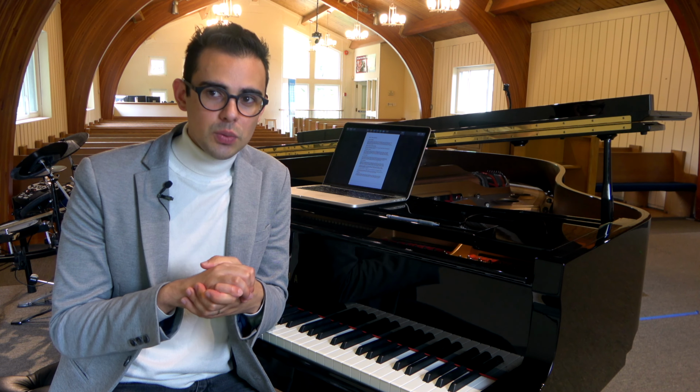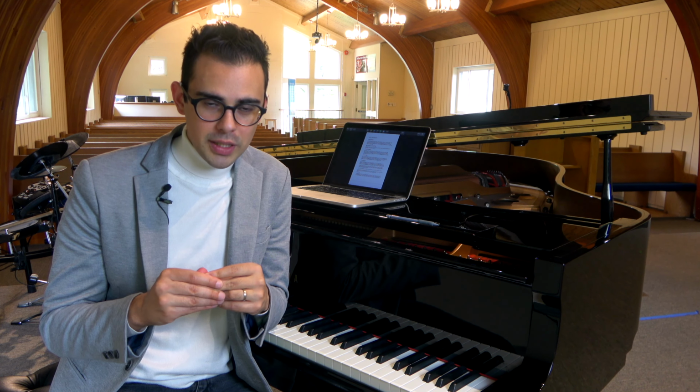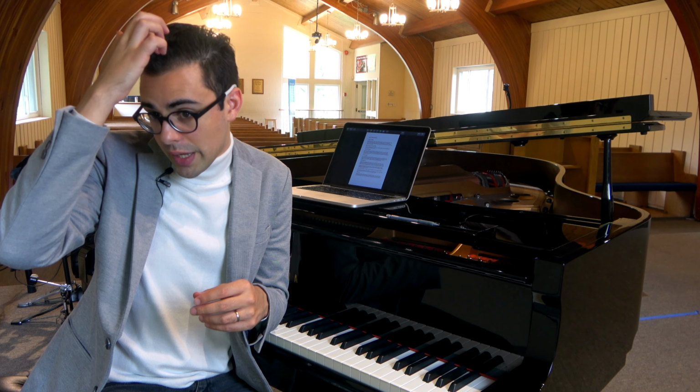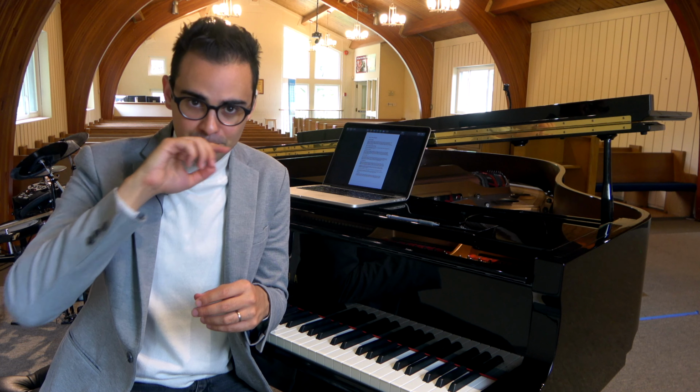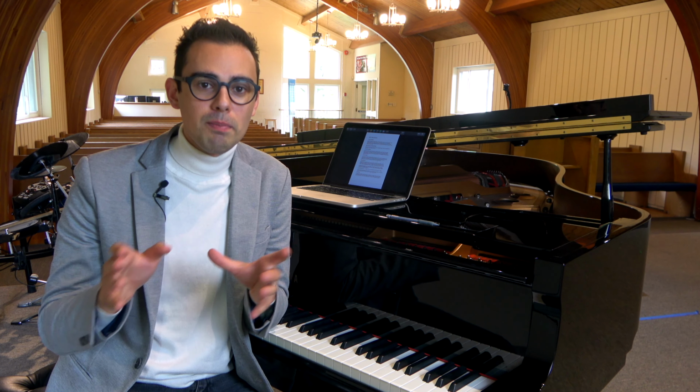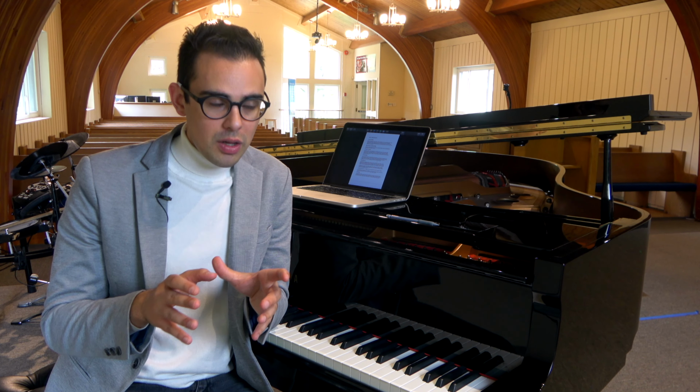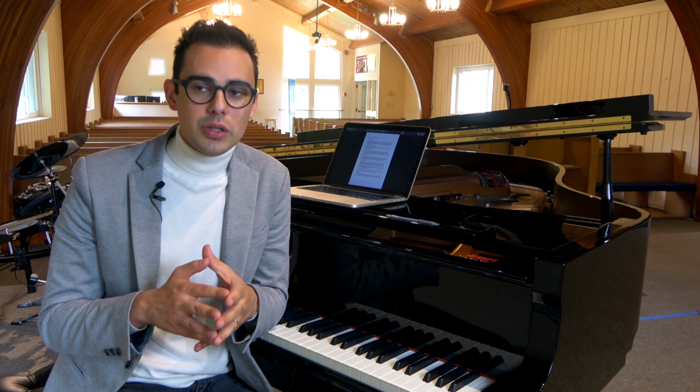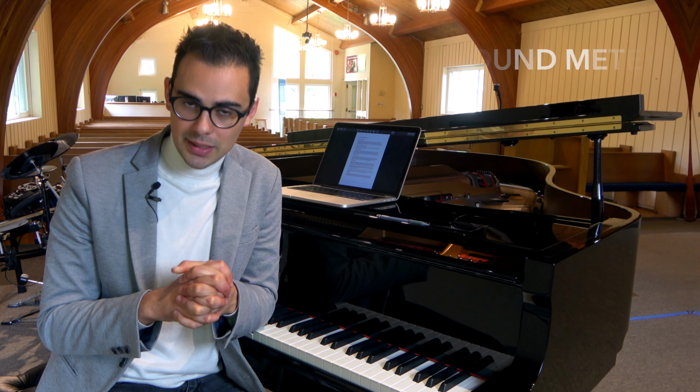In level 6, we're going to get a little bit more complicated because we're going to be looking closer at compound meter. And it's not immediately apparent how many beats are in each bar. For example, let's take the time signature of 9/16.